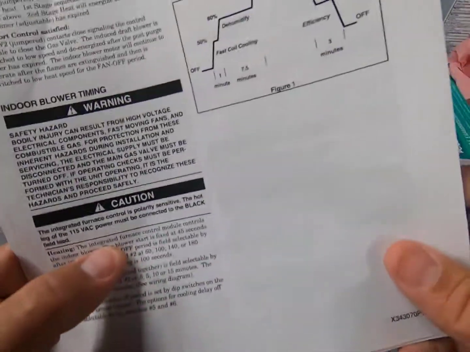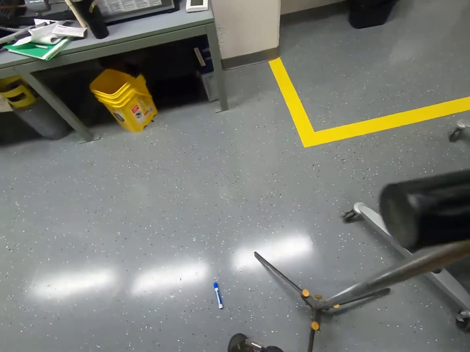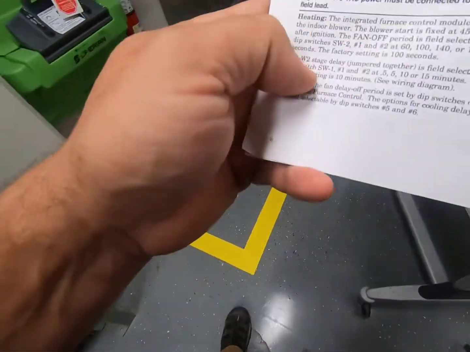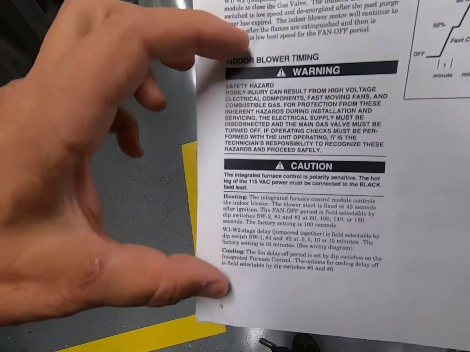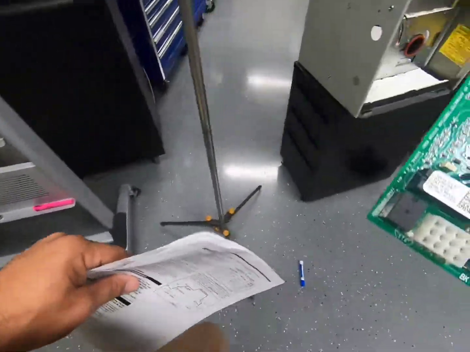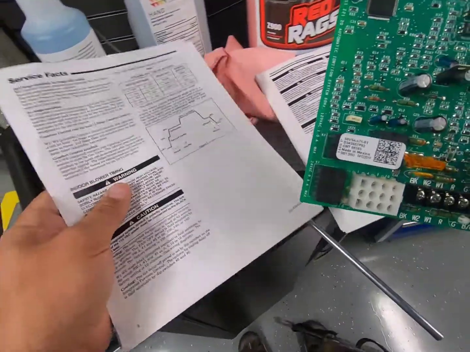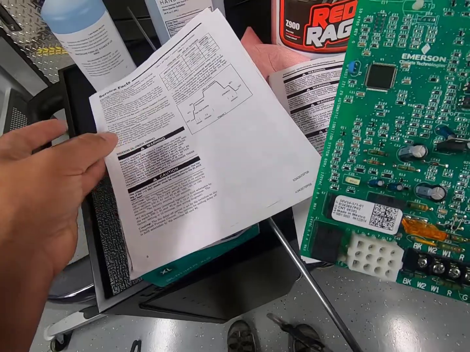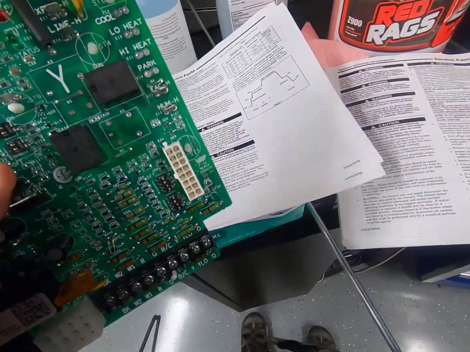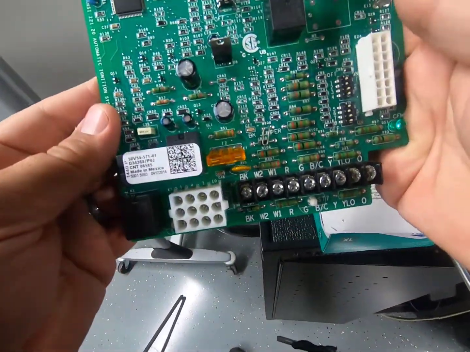And so what this is talking about in this section, indoor blower timing, is a control board. And we can adjust that off cycle. We can adjust a lot of things in the field. It's important to know how to do that and why you're doing that.